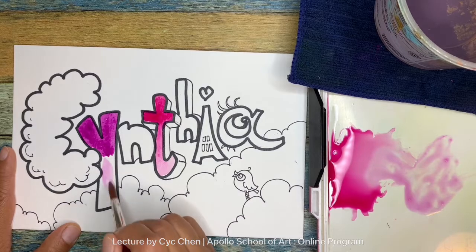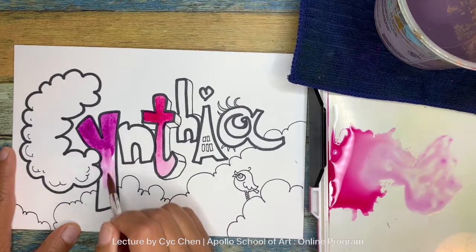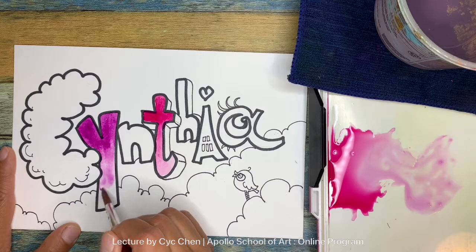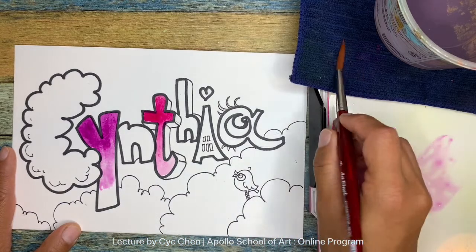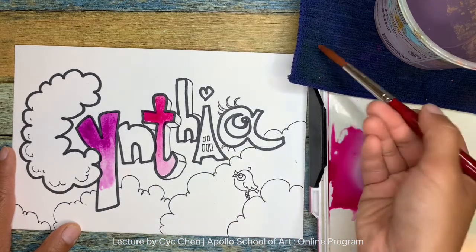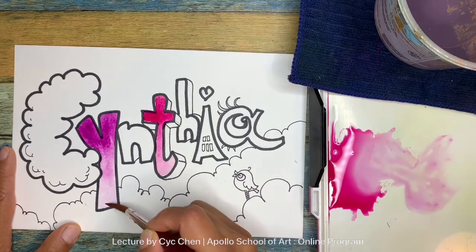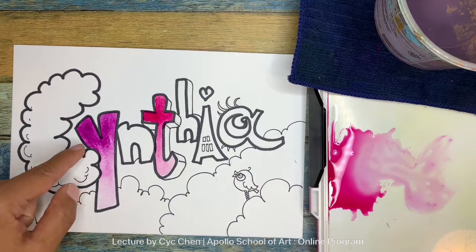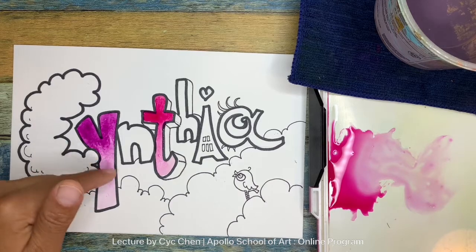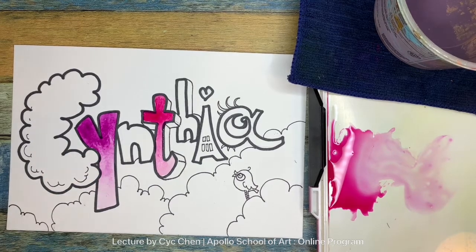Then I color here and bring the color down to join the colors together. Then I dry my brush and bring the color all the way down. You've got dark, middle, and light. Okay, so that's the color volume, like what we did for the pencil crayon. It's the same, but now we're doing watercolor.